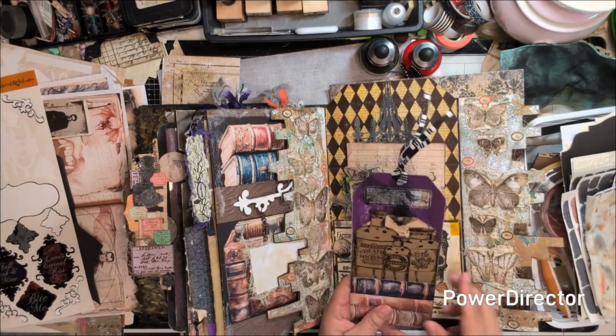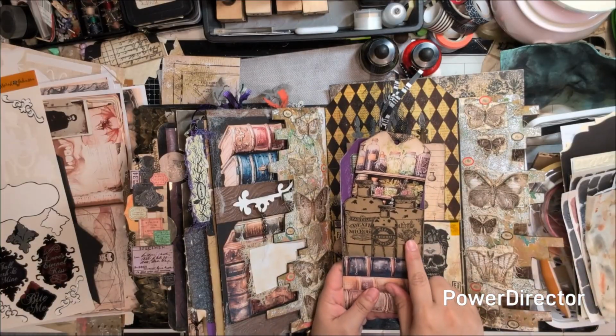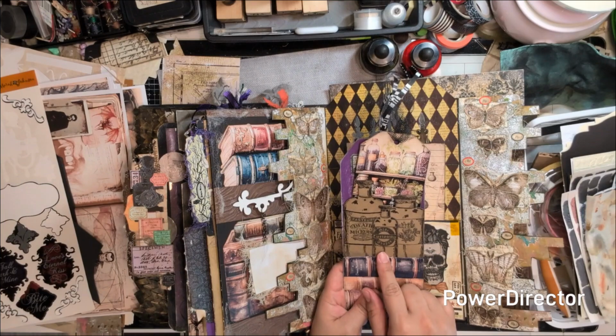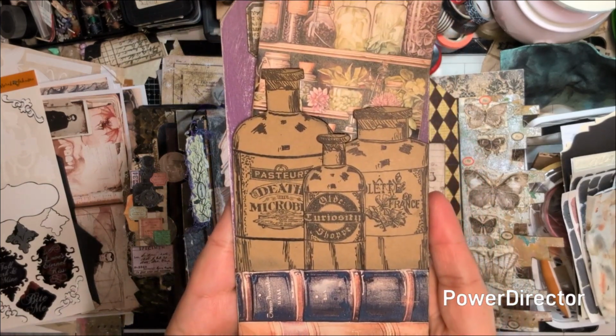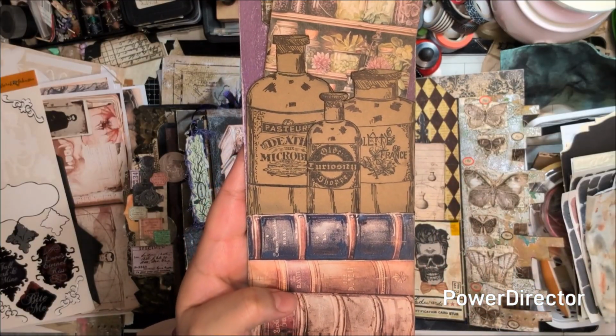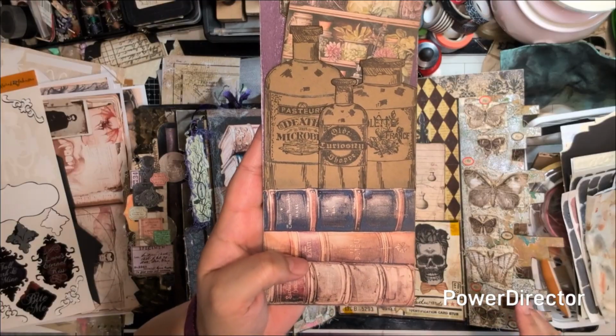It's just a covered tag, and these are die cut bottles, and I just drew on them. See them? I took the stamps that I already had. I think they're Graphic 45 stamps, but they're too small for the bottle.